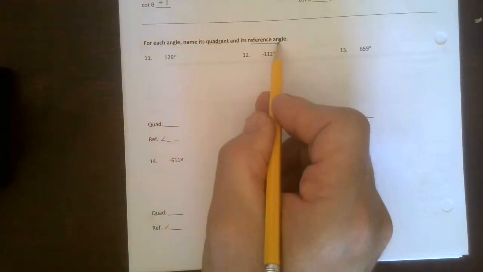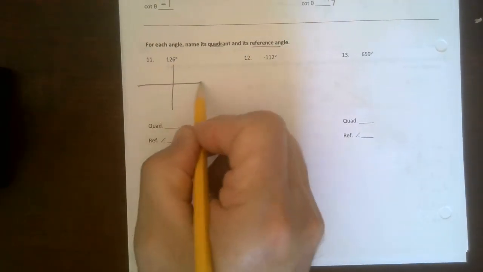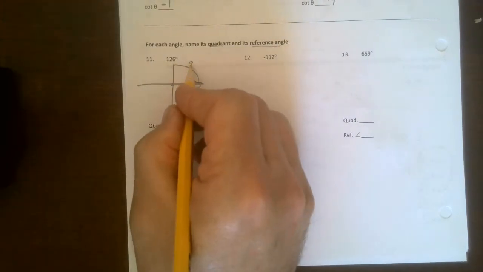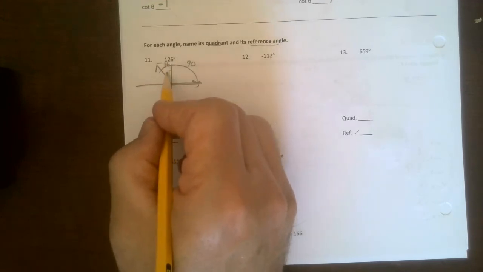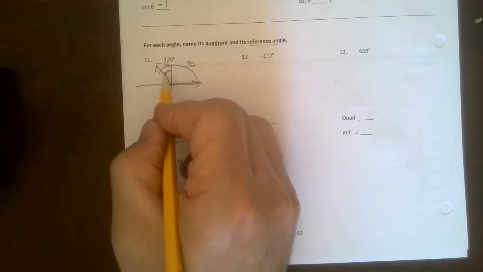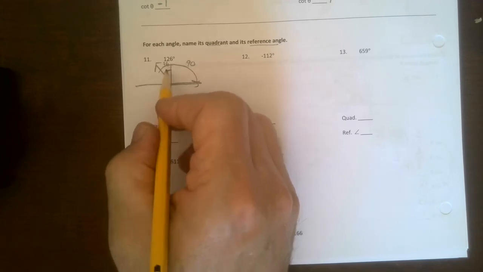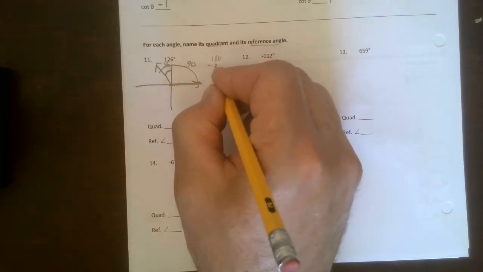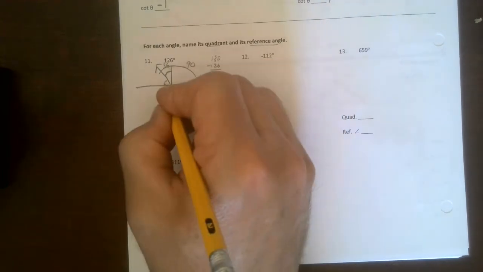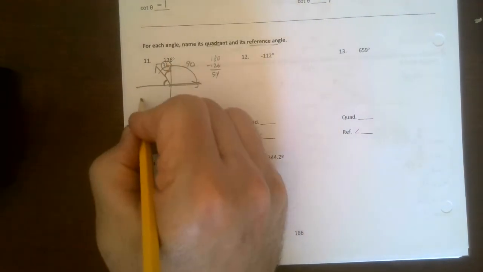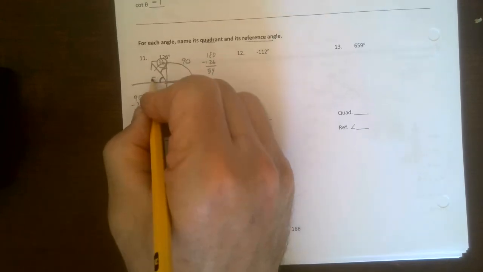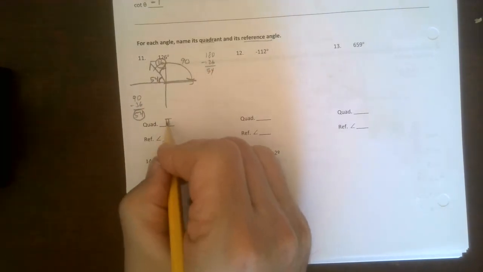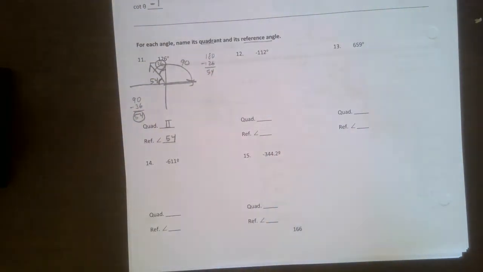This one, for each angle, name its quadrant and its reference angle. Well, if we spin it, we go 126, which means 90 plus 36 is what is in here. But that would not be my reference angle. This would be. So there's a couple ways we could do this. We could go 180 minus 126, and that'd give us 54 for this. Or we could take this 36 and just subtract it from 90, and that's also 54. And that would be my reference angle. So that'd be quadrant 2, 54-degree reference angle.